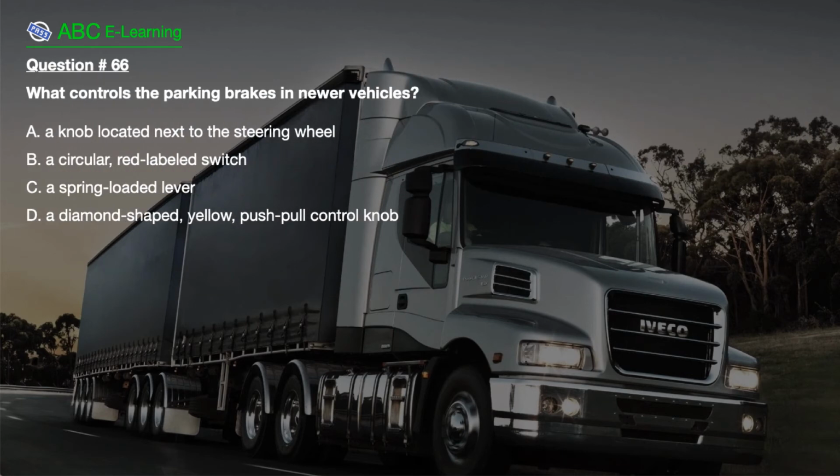Question number 66. What controls the parking brakes in newer vehicles? A. A knob located next to the steering wheel. B. A circular, red labeled switch. C. A spring-loaded lever. D. A diamond-shaped, yellow, push-pull control knob.